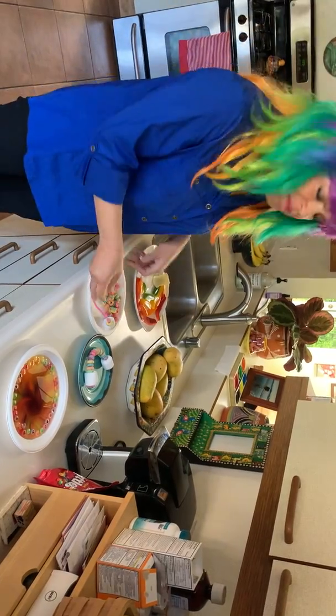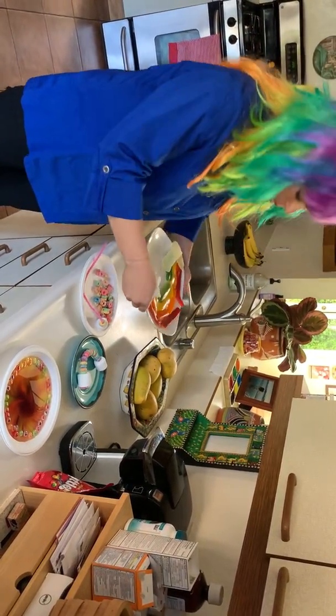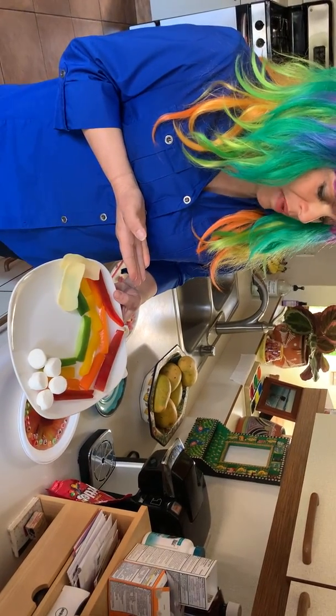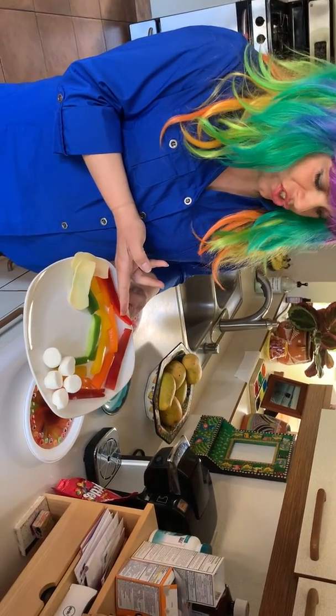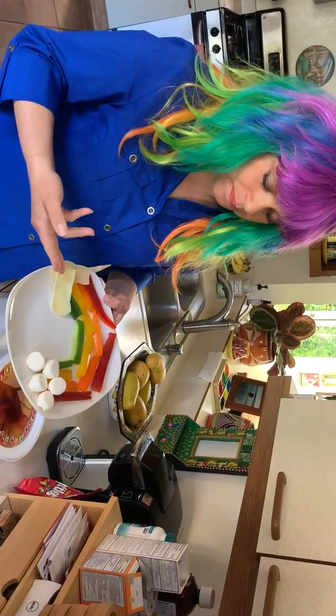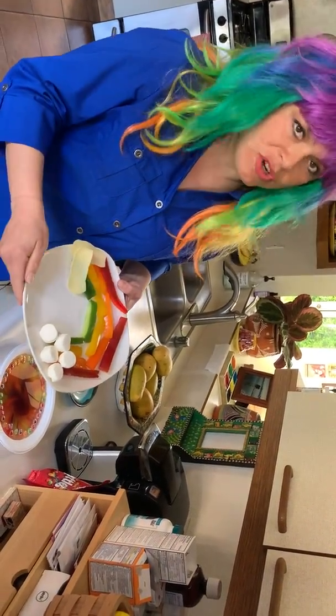Also, have fun making some creative snacks. I made a rainbow using some bell peppers. Maybe use strawberries, oranges, cheese, kiwi, or edamame. And I've used cheese, or you can use marshmallows.